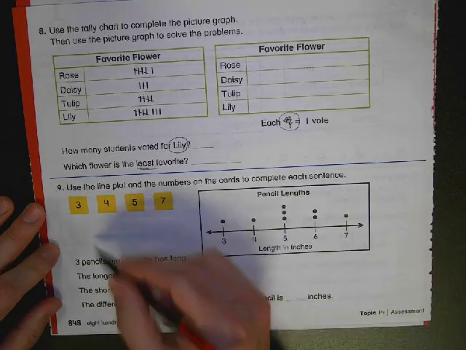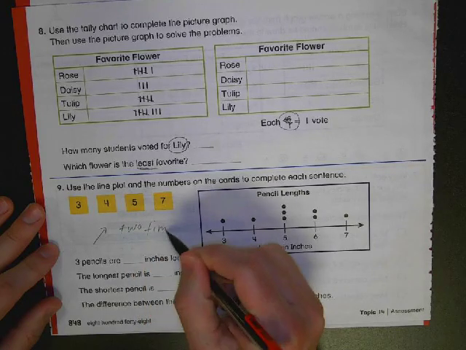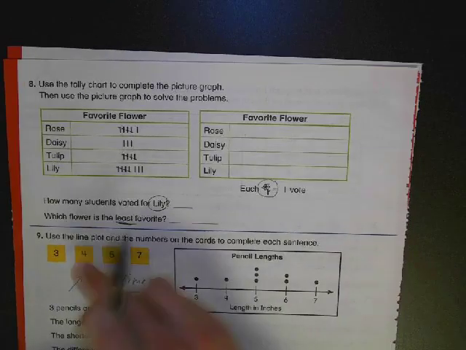You're going to have to use one of these 2 times. FYI. So that takes care of this. Pause it, fill them in, 3, 4, 5, and 7.